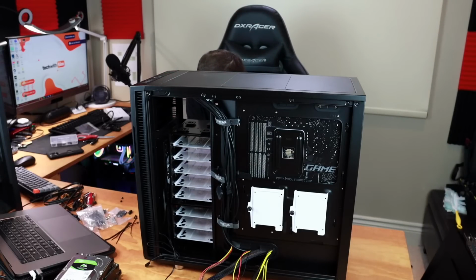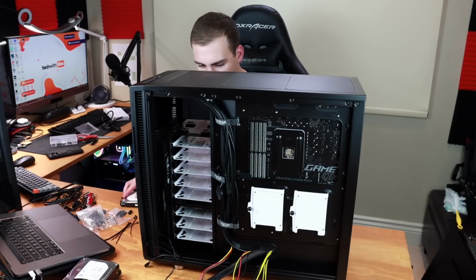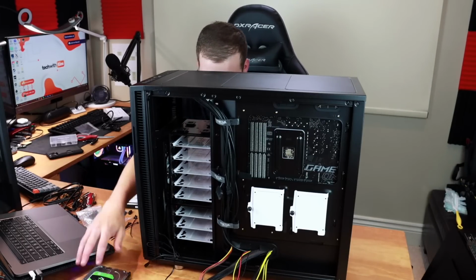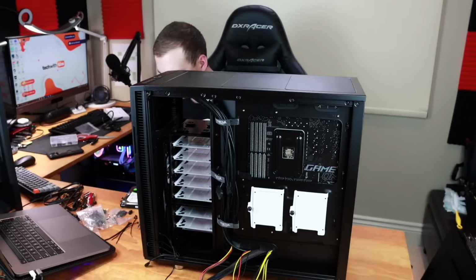Okay, I think I've installed this correctly. Let me start putting in the drives. I'm just going to start filling them at the bottom. I don't see any reason to spread them out. So let's just start putting these guys in.